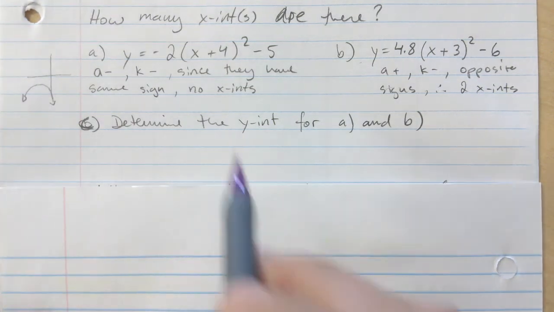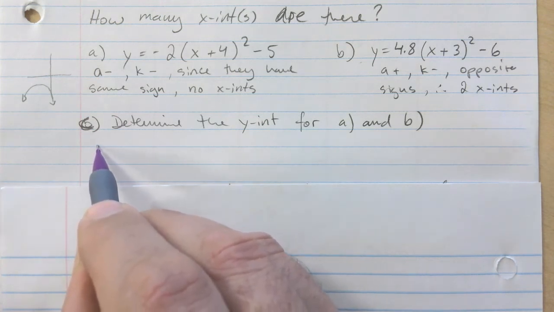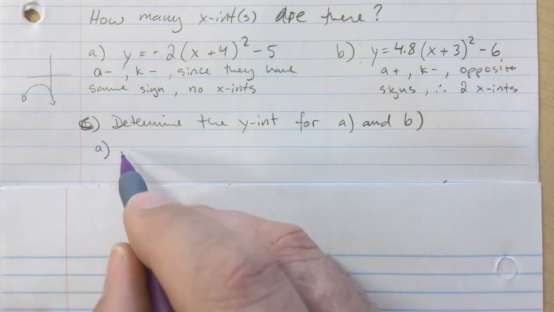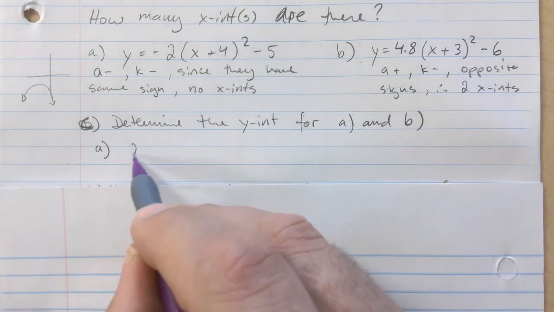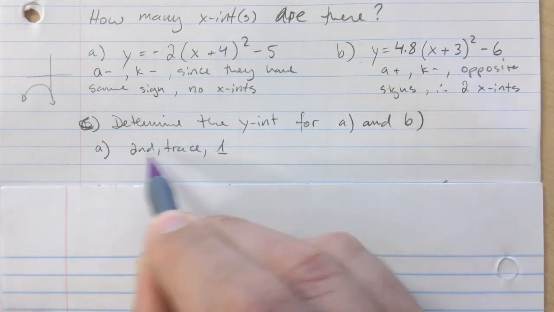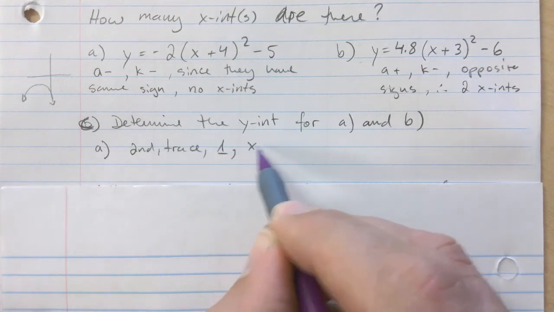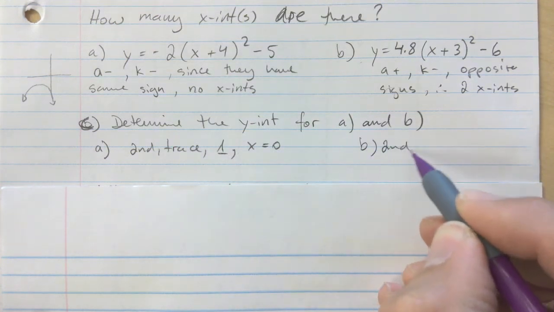Determine the y-intercept for A and B. How would you do that? For A, it's not -5. You have to use second trace 1. Remember I showed you how to do that? And x is equal to 0 for that. B, you do the same thing.